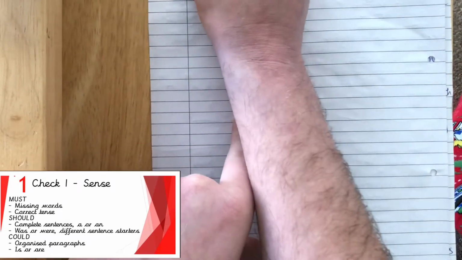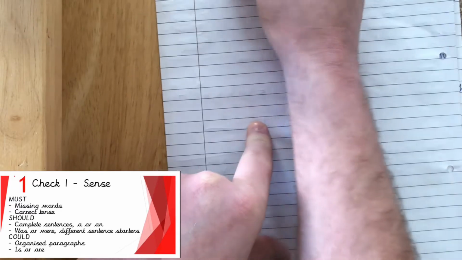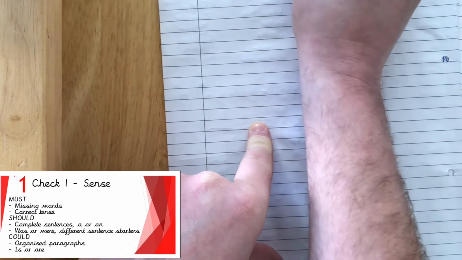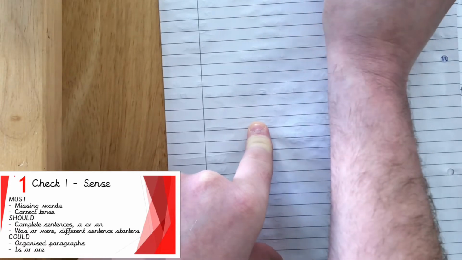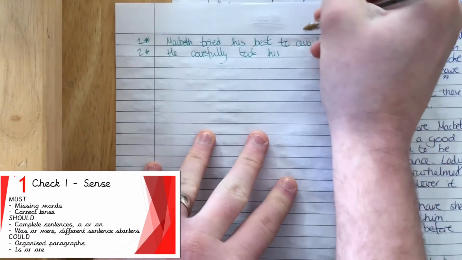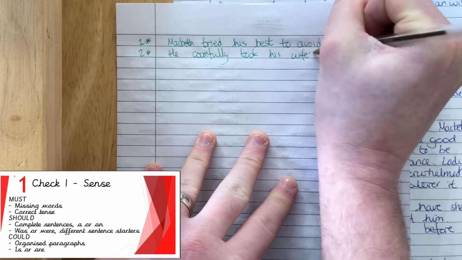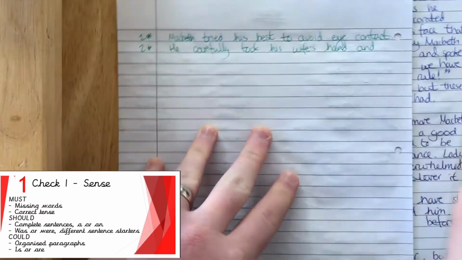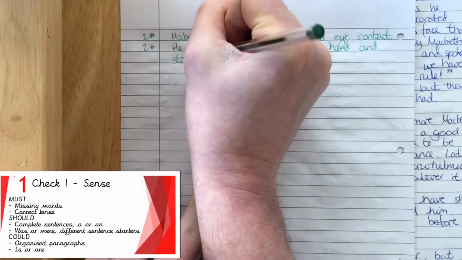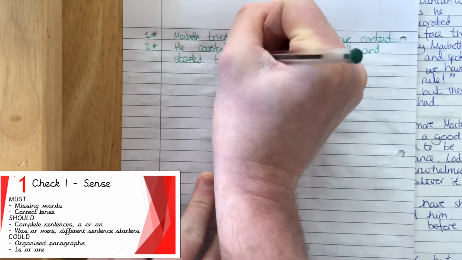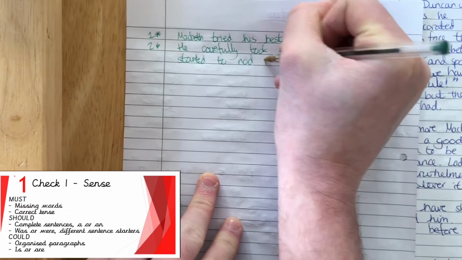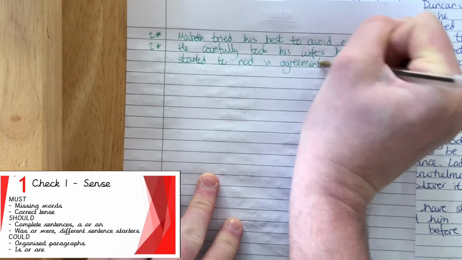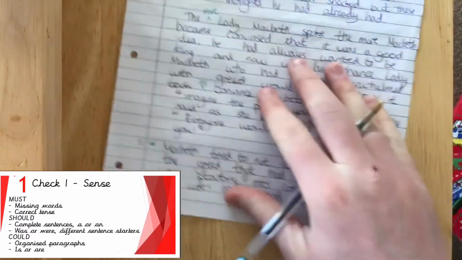What that should say is, he carefully took his wife's hand and started to nod in agreement. Full stop. And then that's the end of that bit.